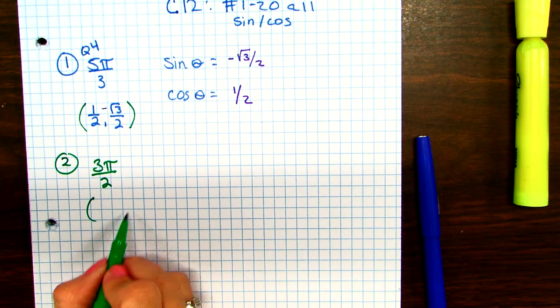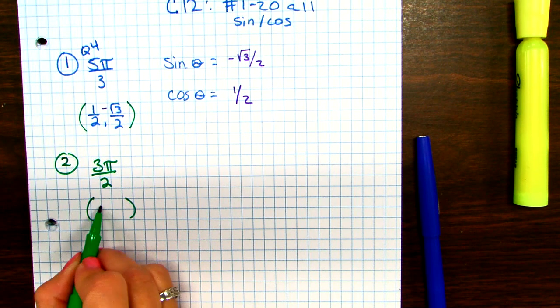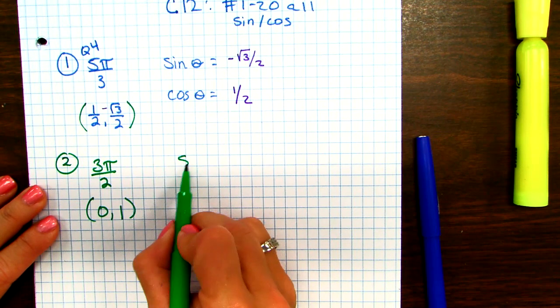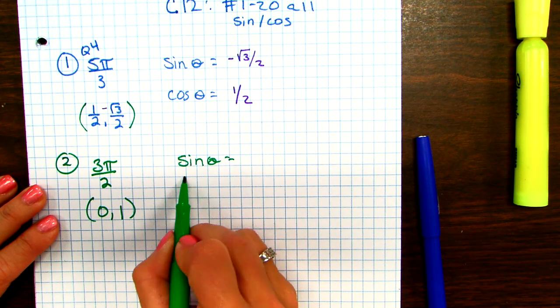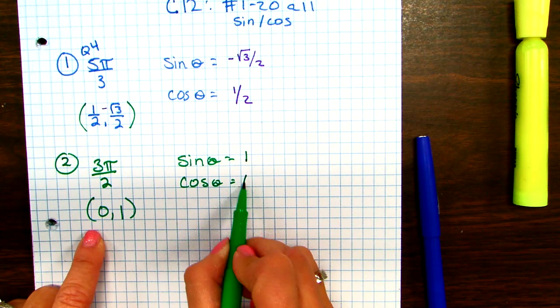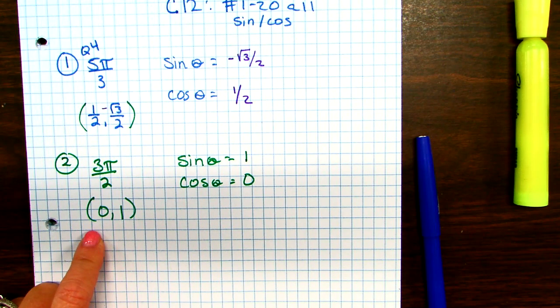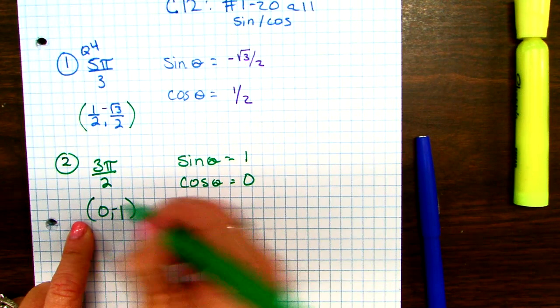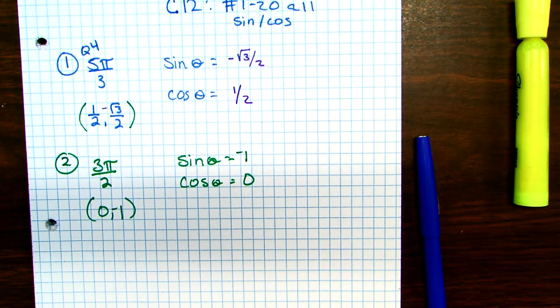Okay, so 3 pi over 2 is at the top. So that's left or right 0, up 1. Right? Sine is y, cosine is x. It's at the bottom.